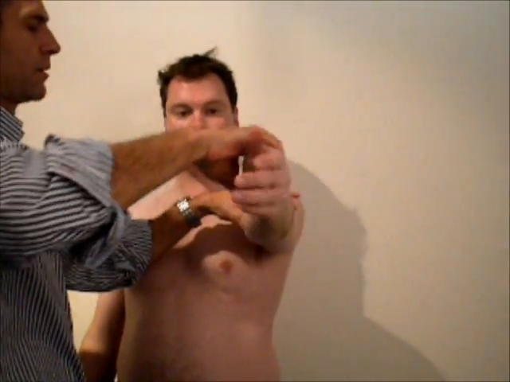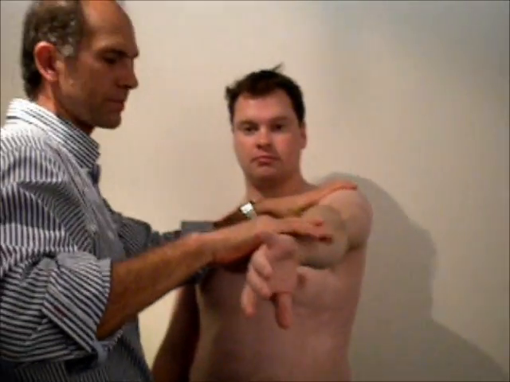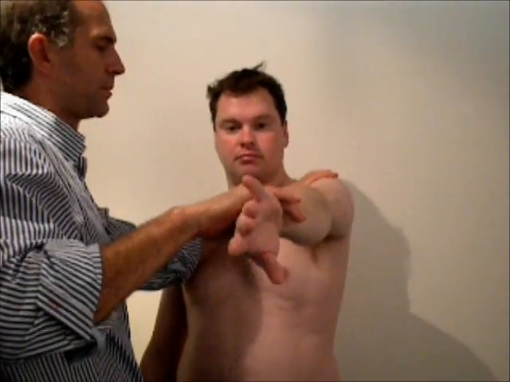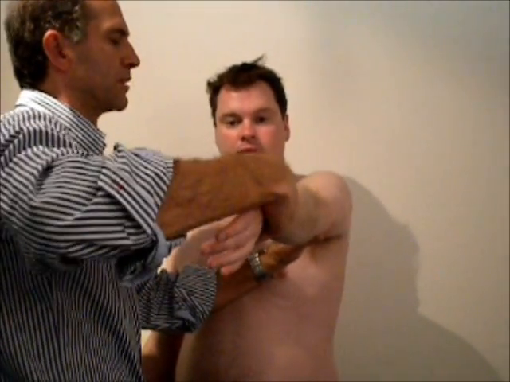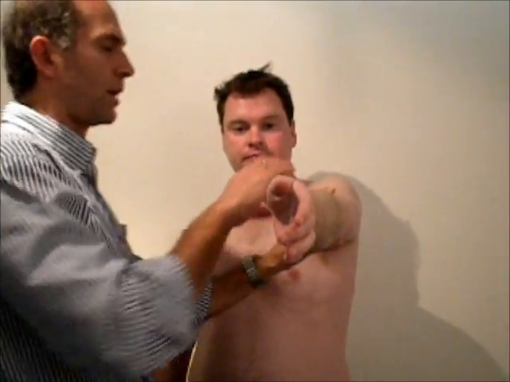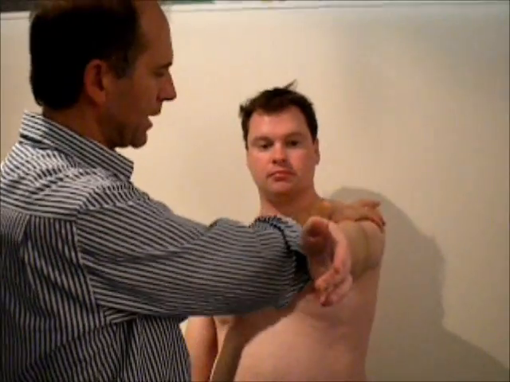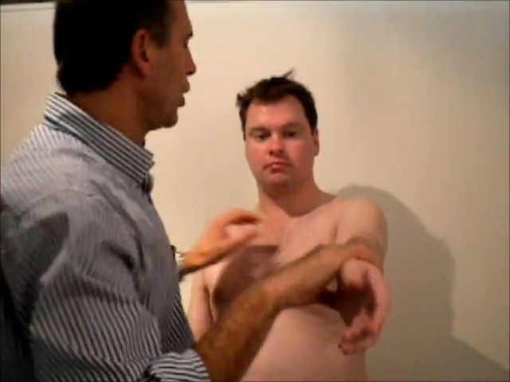So, turning in, ask for symptoms, and then get them to turn out and see if the symptoms are the same. If the symptoms go away, that's suggestive that the long head of bicep has moved outside of that entrapment.